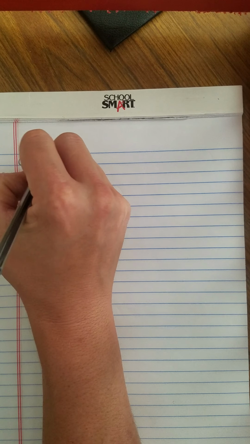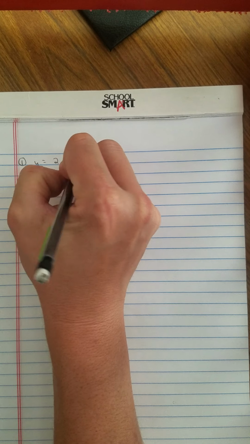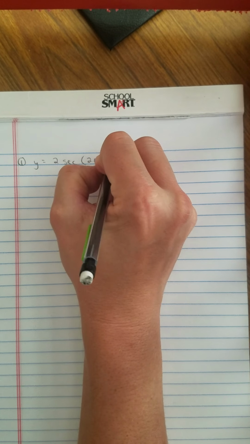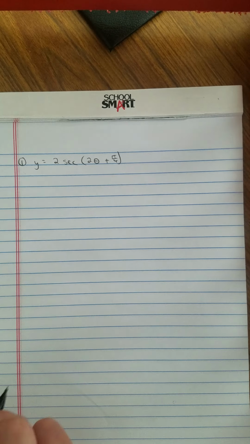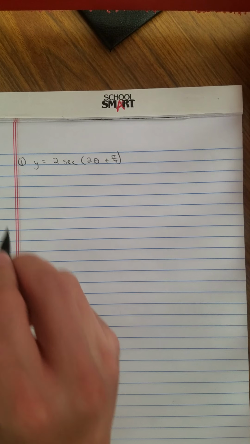So number one, the function we were supposed to graph was y equals 2 times the secant of 2 theta plus pi over 4. And we're going to go right down the line the way that the directions ask us to. And I know that over the course of the last couple of weeks, these worksheets have been maybe a little bit frustrating because they don't put things in the same order every time.